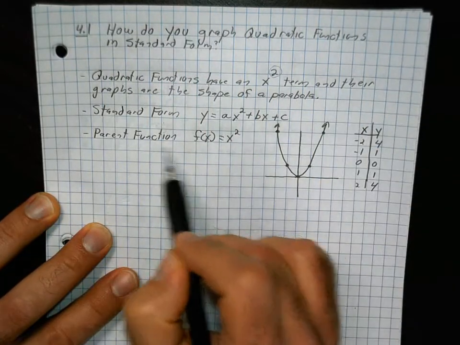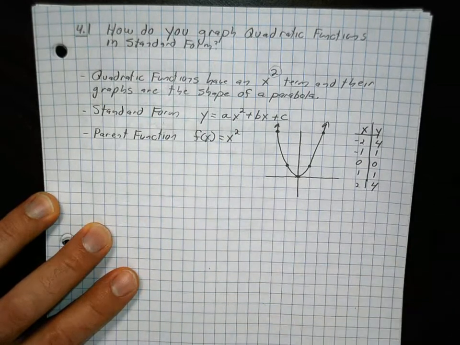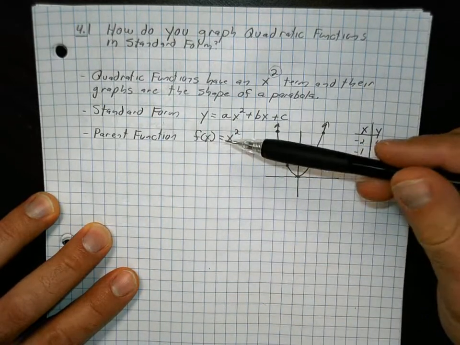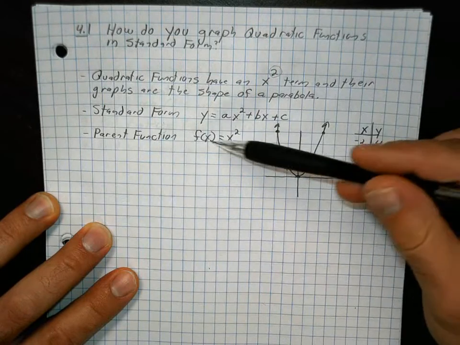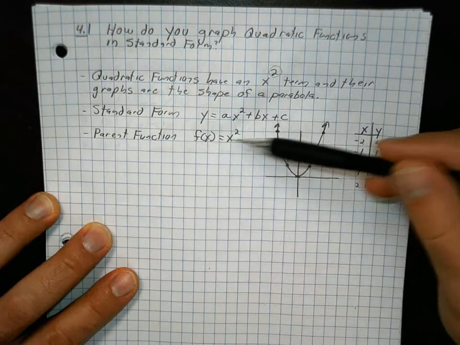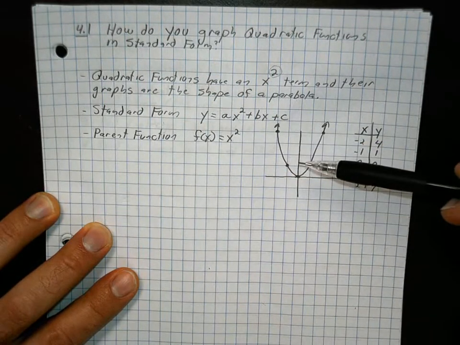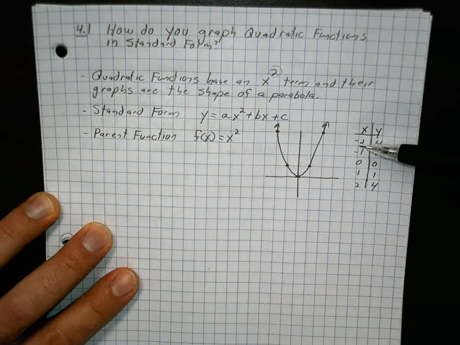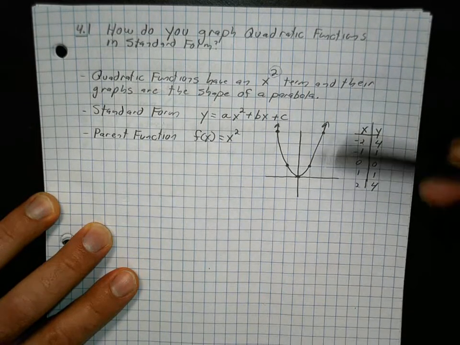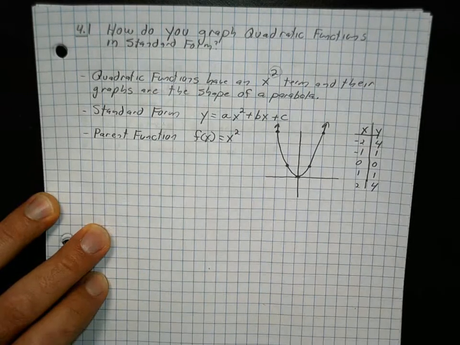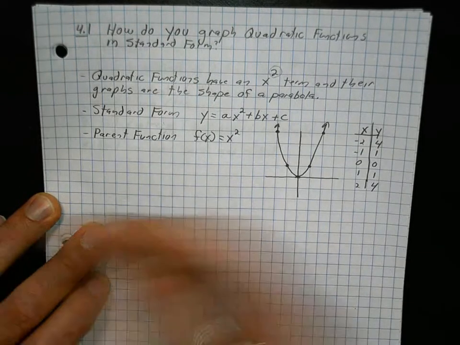The parent function for this graph, which is the simplest function in this family, is y equals x squared, or in function notation, f of x equals x squared. That's what it looks like here. Here's the table of values. Remember, if I square a negative, it becomes a positive. So if I square each of these terms, this is what I get as a result, and this is the plot of that graph. So we're looking at graphing these.